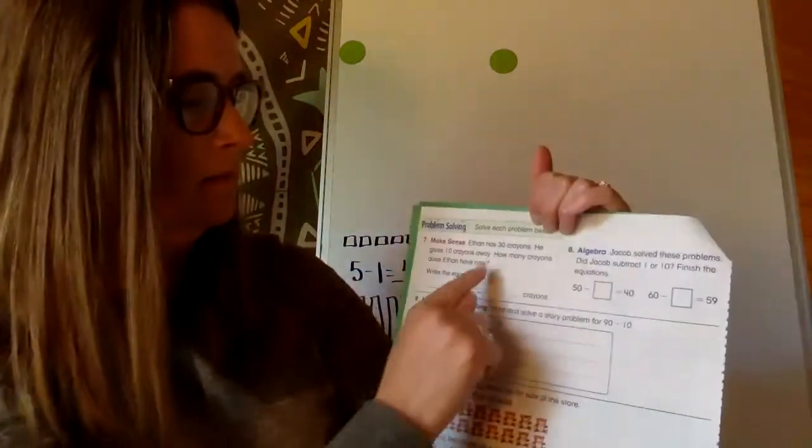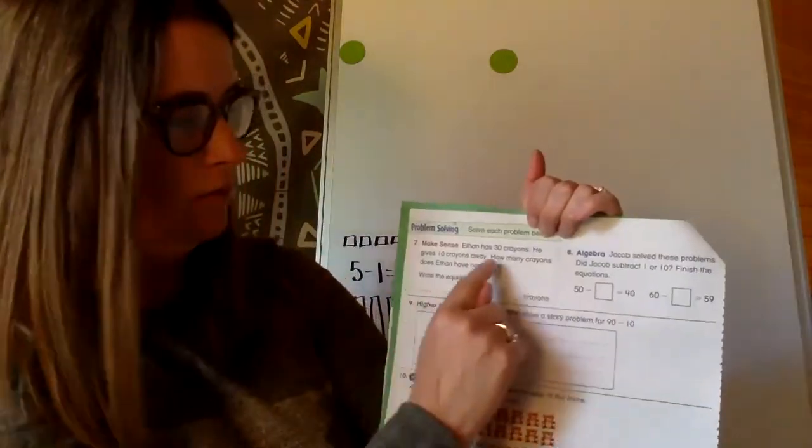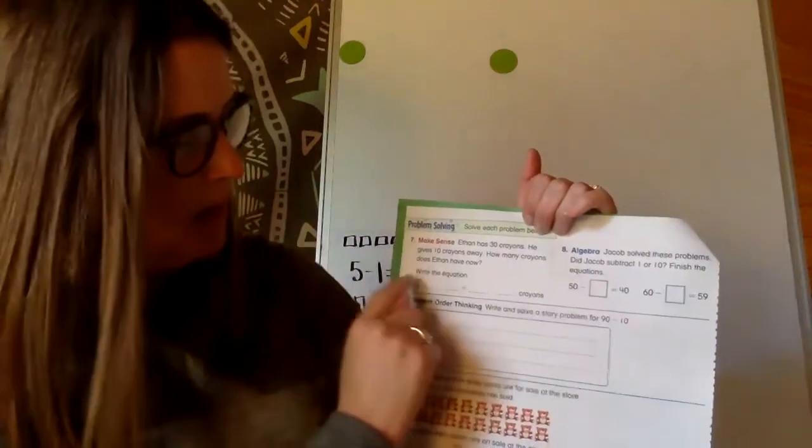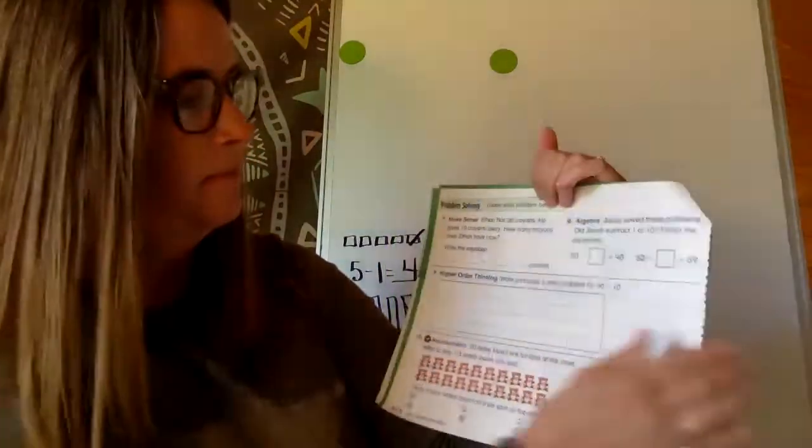10. And you want to remember he's subtracting. We're working on subtracting. How many crayons does Ethan have now? There's your important question. That's the information you're trying to solve. Okay, so you would underline that question. Okay, so then you'll take these important numbers and write your equation and find your answer. Once you find your answer, be sure to write it in your label space.